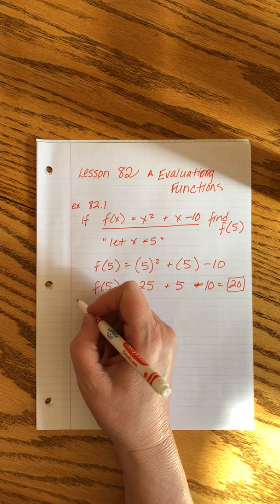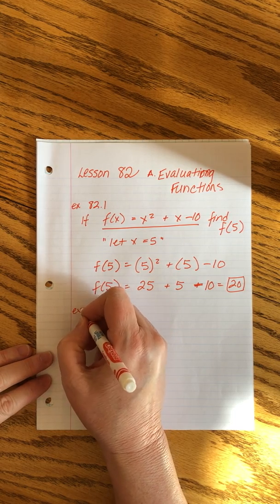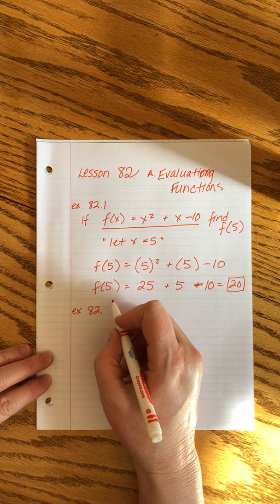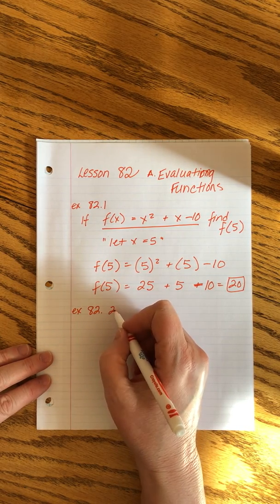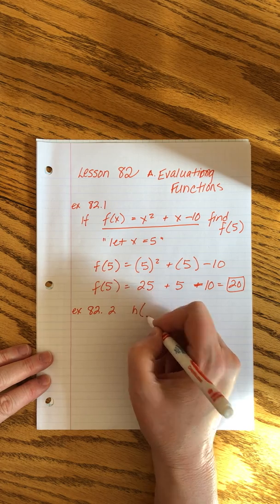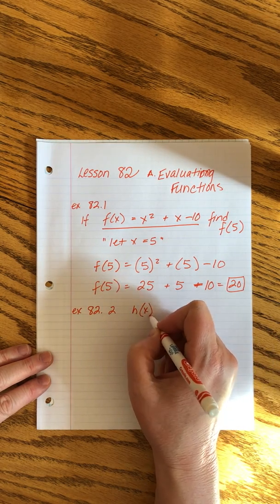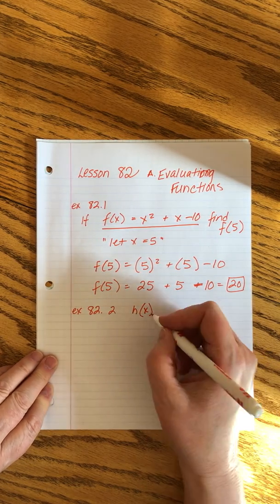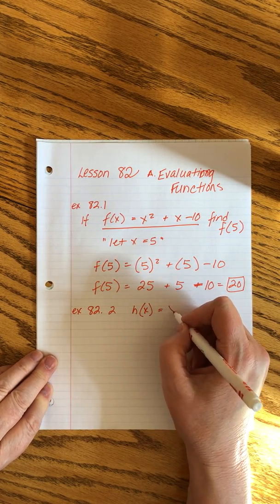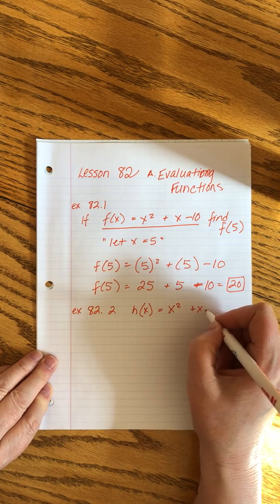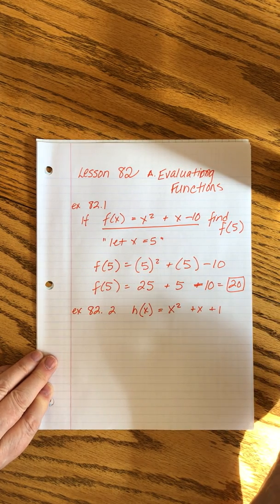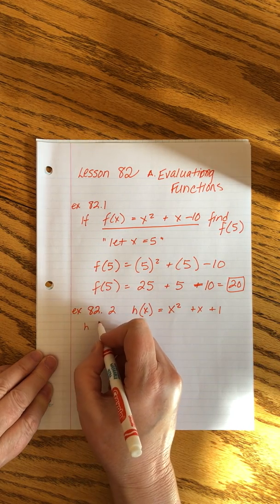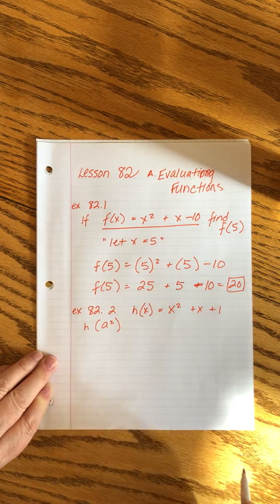Here's a slight wrinkle, and I think this is probably close to what we were doing in lesson 28. This time we have a function that's named h. This is the h of x. One of the handy things about functions is that you can name them, so that if you're talking about a bunch of equations at once, you can tell which one is which. And we're supposed to find the h of a squared.